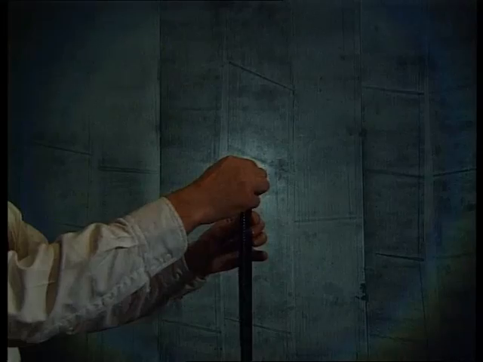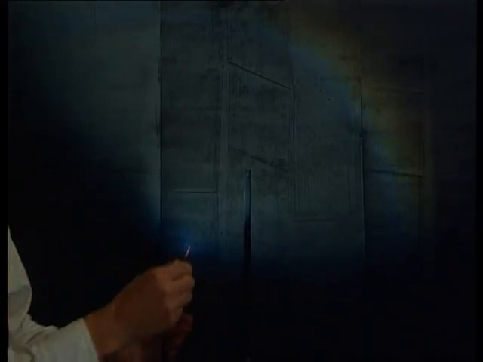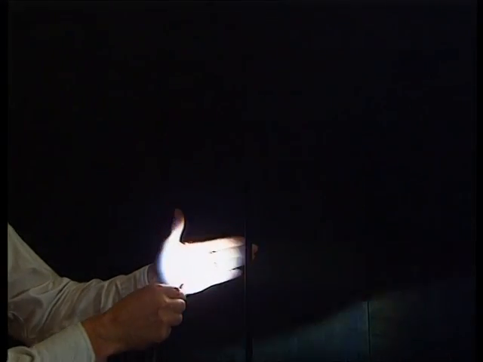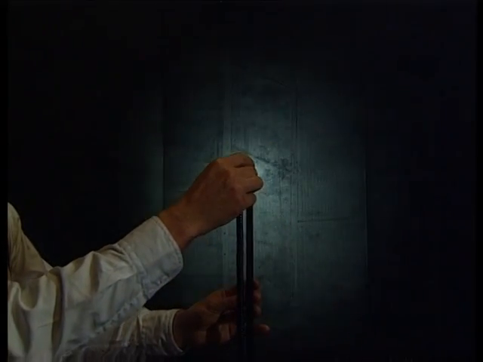What we're using to create the rainbows is this fibre optic illuminator. We have a fibre bundle here, which at the other end there's a very intense halogen.